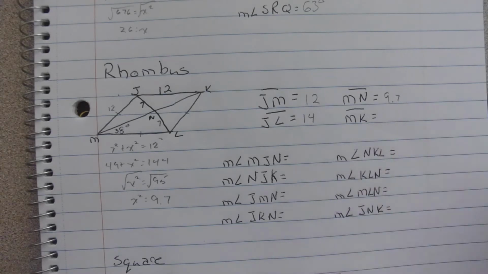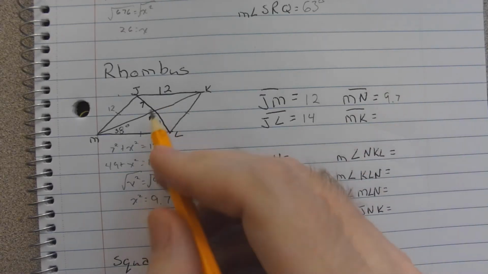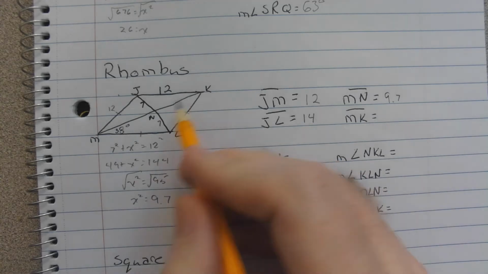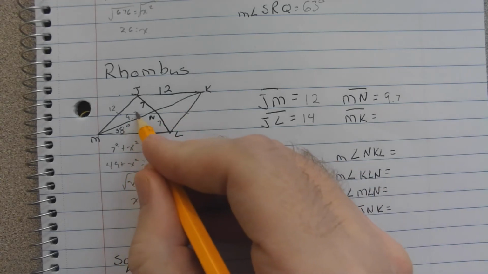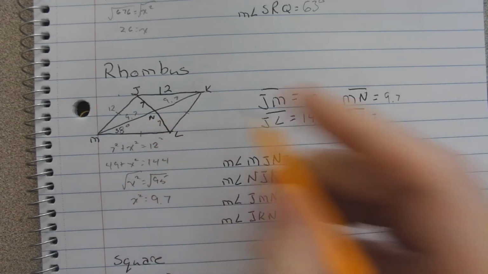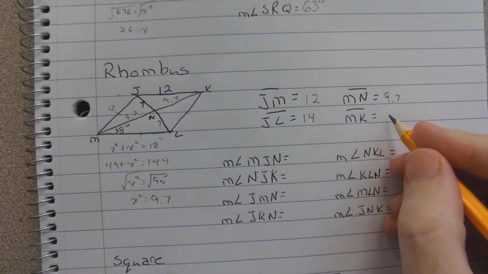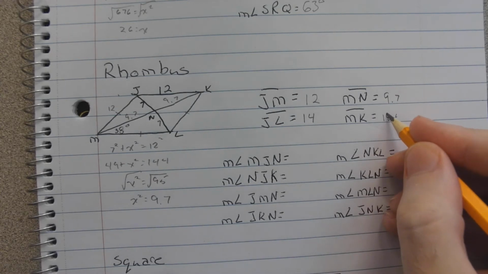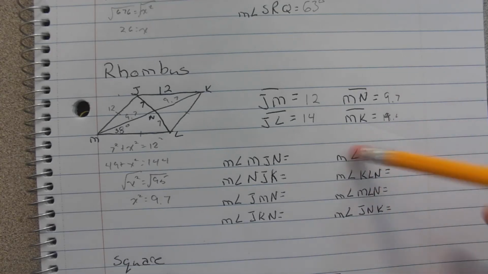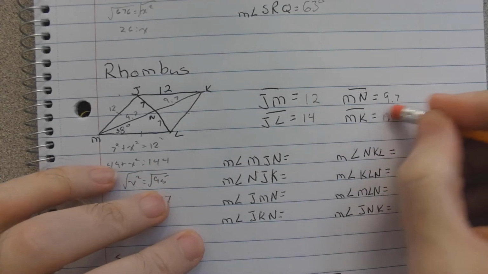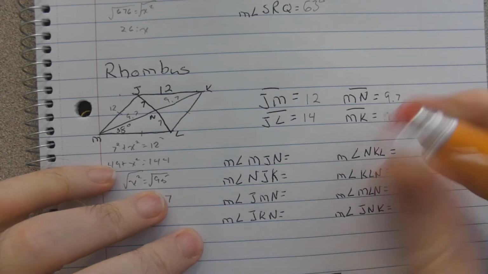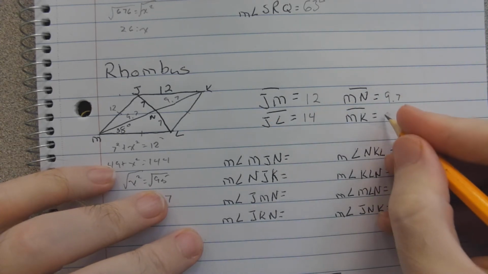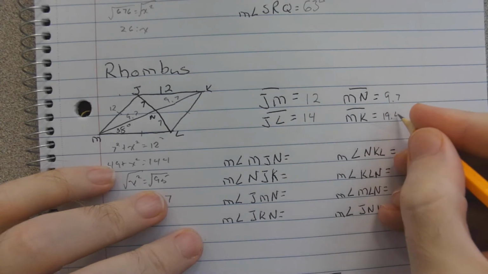And then for MK, since MK is the entire distance, if this is 9.7, that's 9.7. Well, 9.7 plus 9.7 is 19.4.